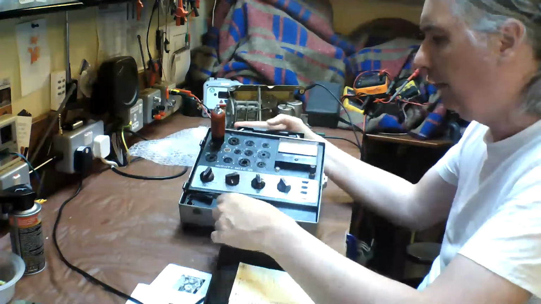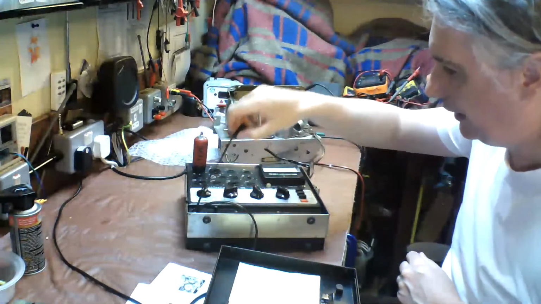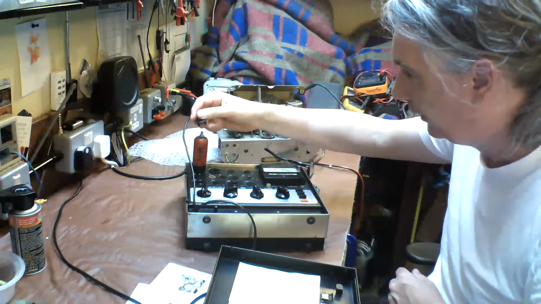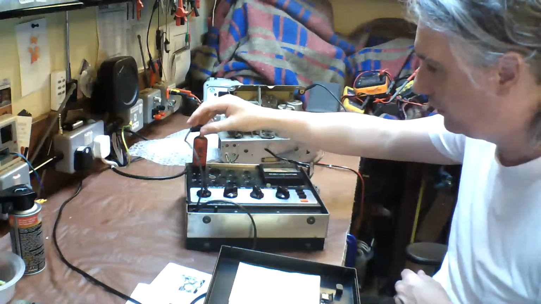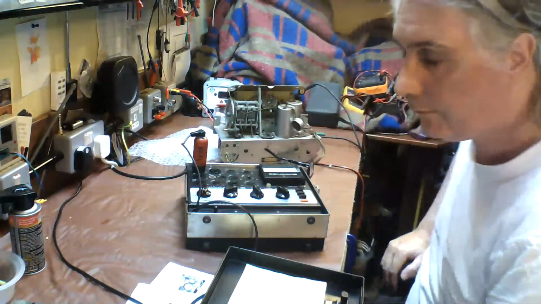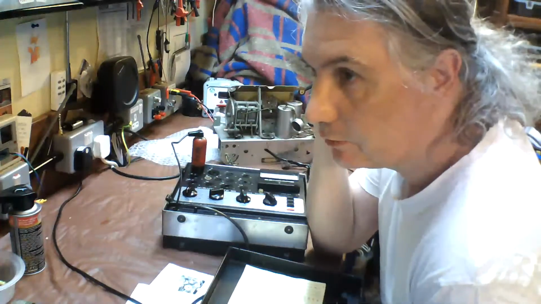Socket 1. Now, because this is a top cap valve, and I've never used this tester with the top cap, but I'm guessing it is a top cap valve, so I'm assuming we have to put the top cap connection on it. That's my assumption anyway. Let me just catch up. Somebody might be telling me I'm doing this horribly wrong. Let me just make sure.